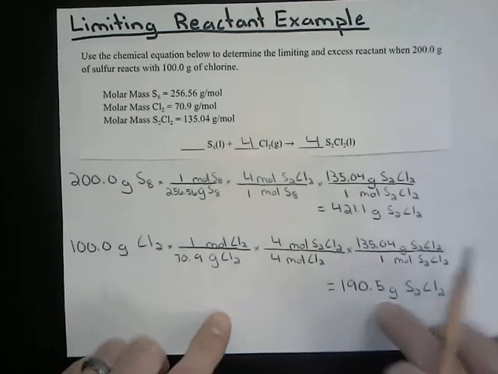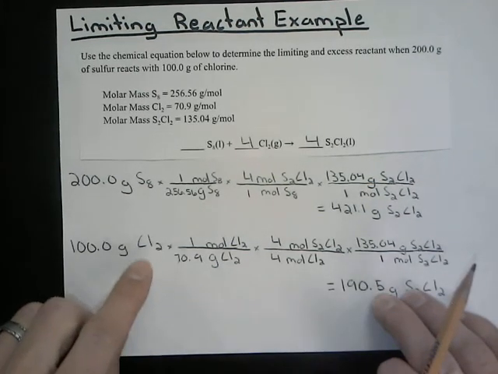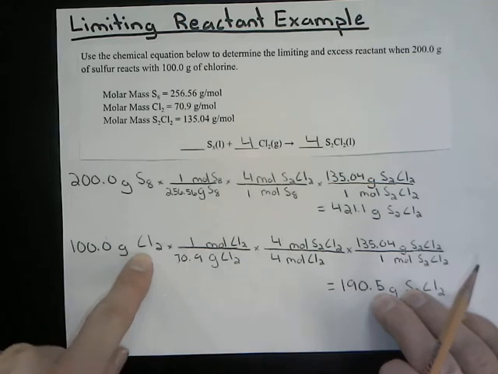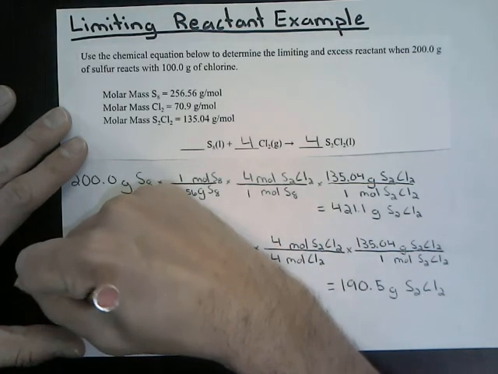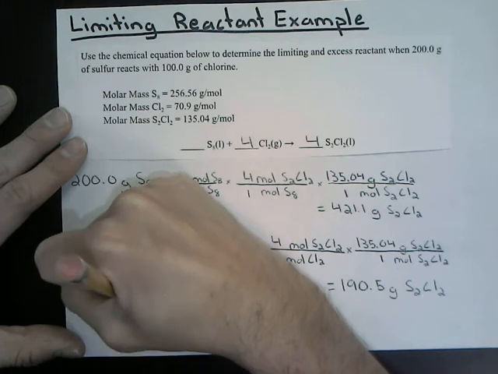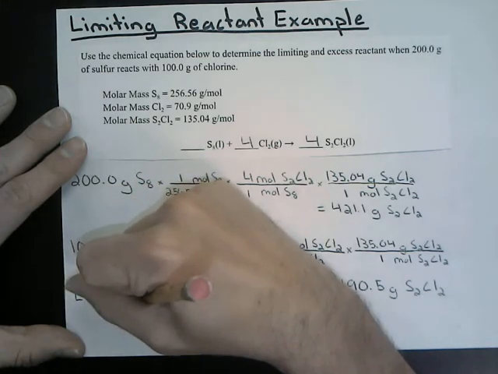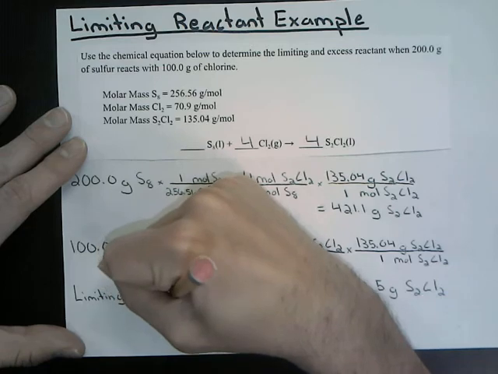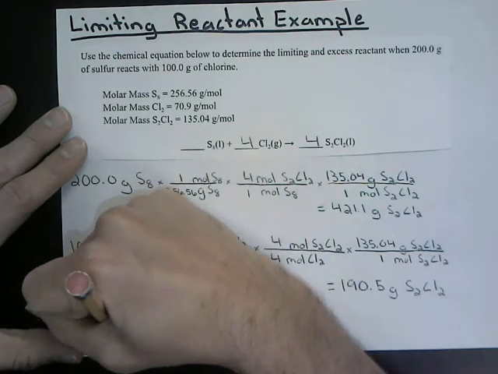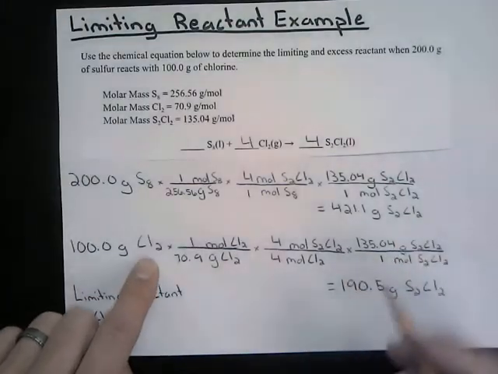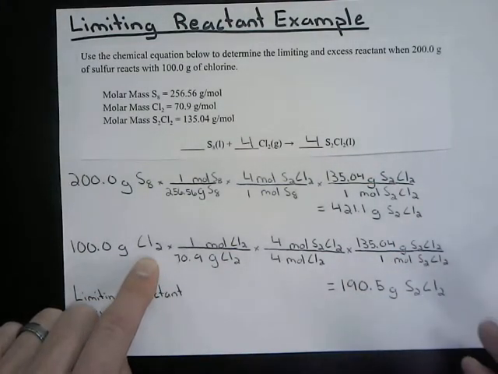This means whatever produces that smaller number, that starting substance is our limiting reactant. So in this case, our limiting reactant, LR, is Cl2 because that is the substance that produced the smallest amount of product.